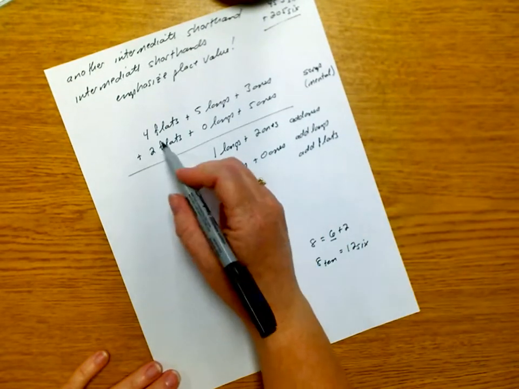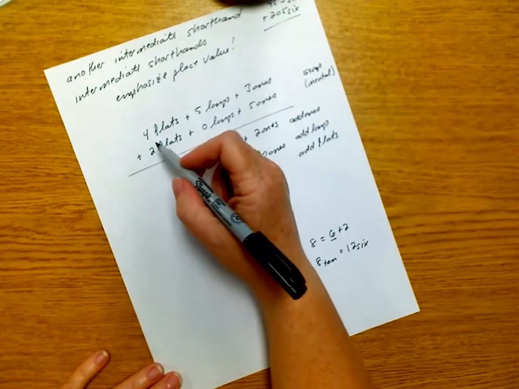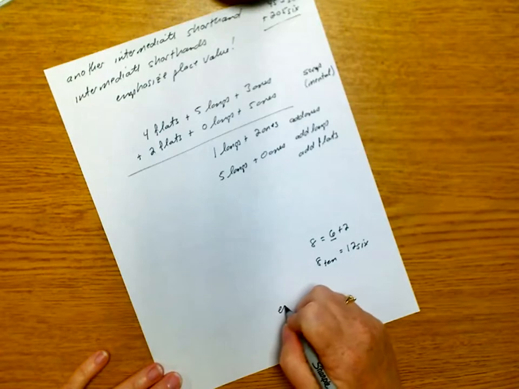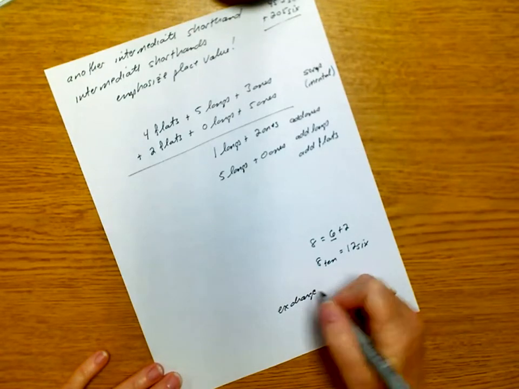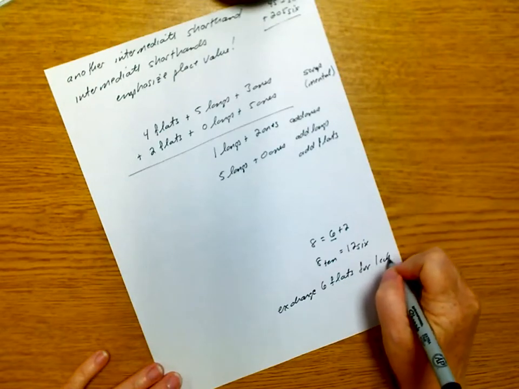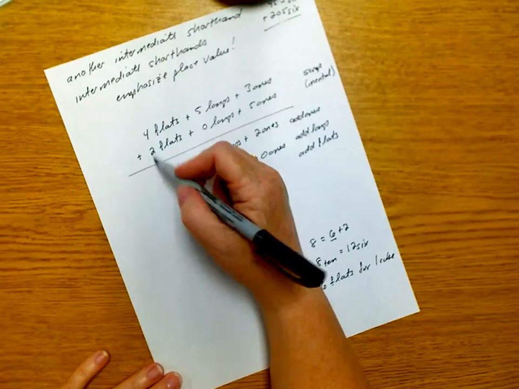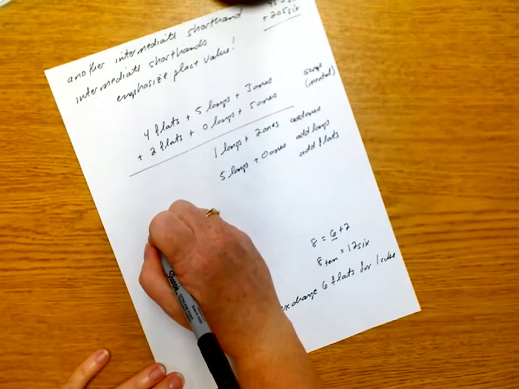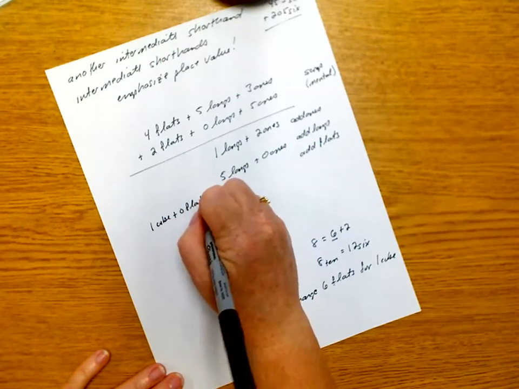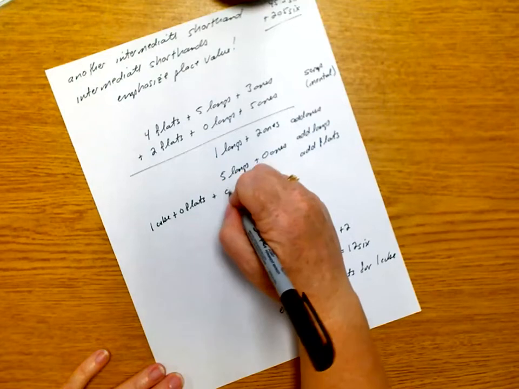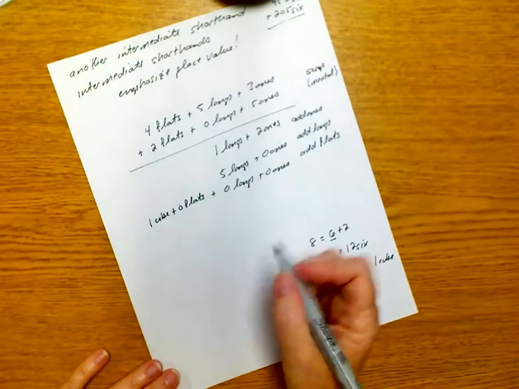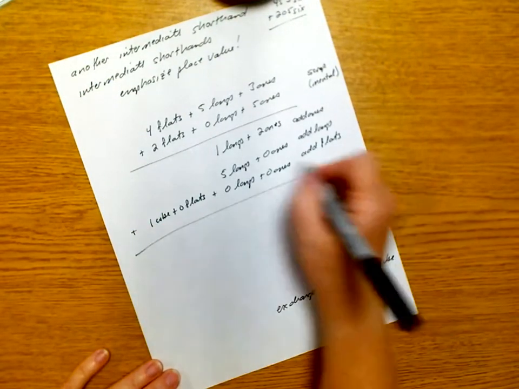Now I will move to the flats place. Again, we've seen that 4 plus 2 is 6. That's a group of 6, 6 flats. I'll make a note to myself that I'm going to exchange 6 flats for 1 cube. That will leave me with 0 flats. So this is going to be 1 cube plus 0 flats, and of course, since I was adding flats, I also have 0 longs plus 0 ones. That was what I get when I added the flats together. Now I'll add all of those things together.